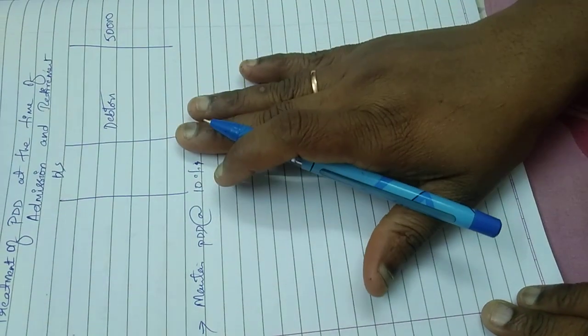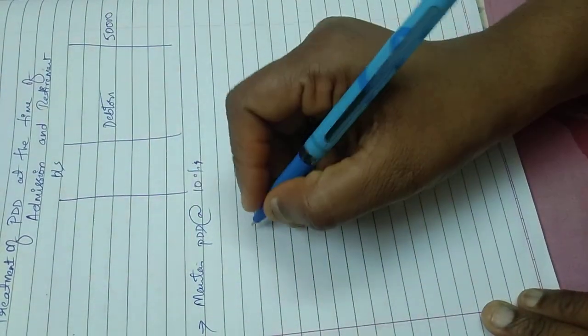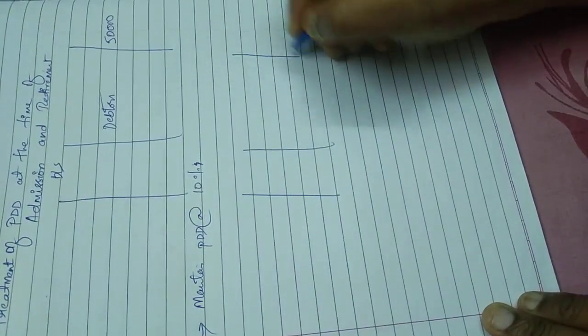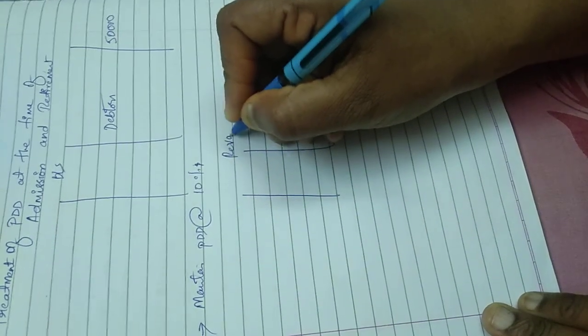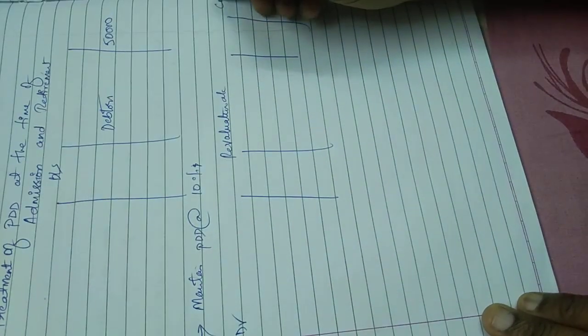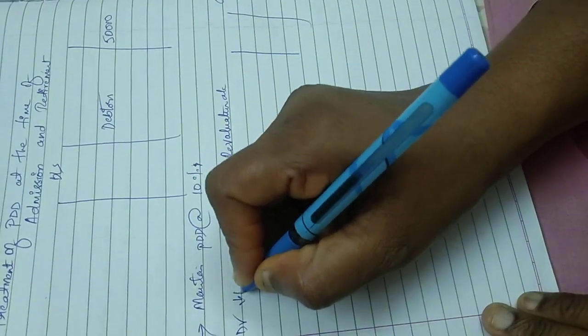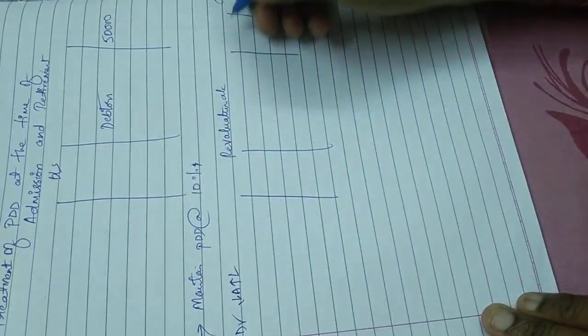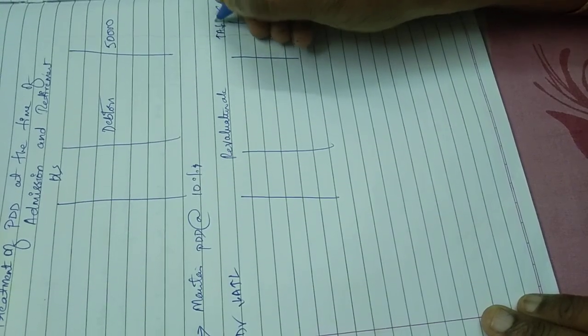Now I'll tell you how you have to do it when it is a revaluation account. Be it admission or retirement, you will follow the same steps. This side is your debit side, this side is your credit. So what did I say? Decrease in asset, increase in liability on this side. On this side, increase in asset, decrease in liability.